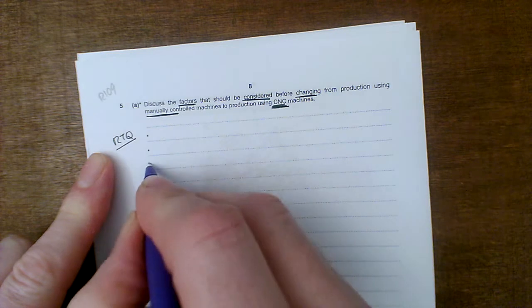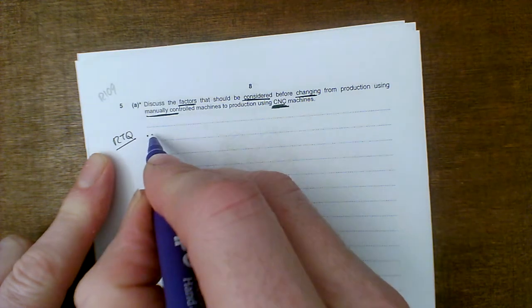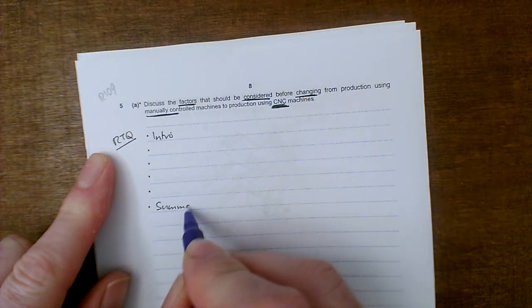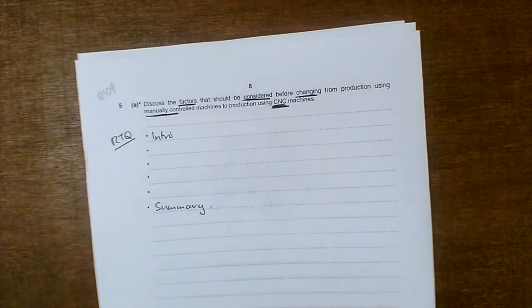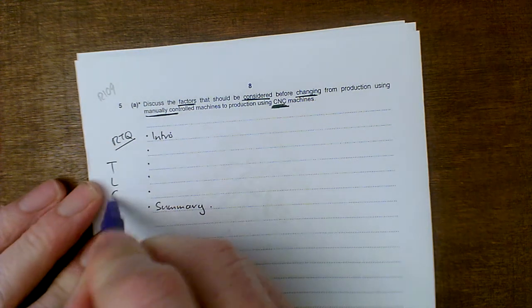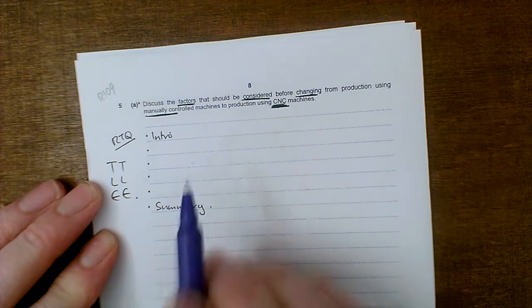Factors to be considered. Okay, 1, 2, 3, 4, 5, 6. Intro. Summary. Right. Think like an engineer. Talk like an engineer.